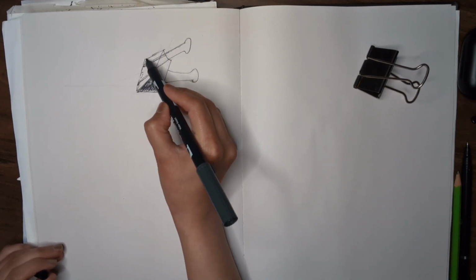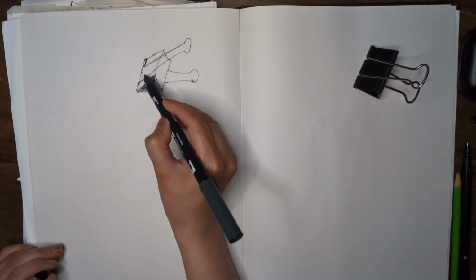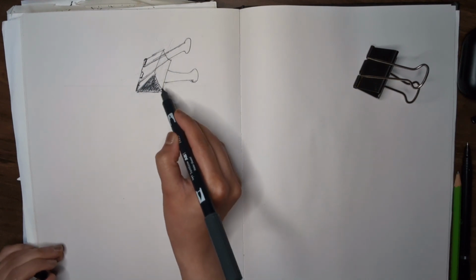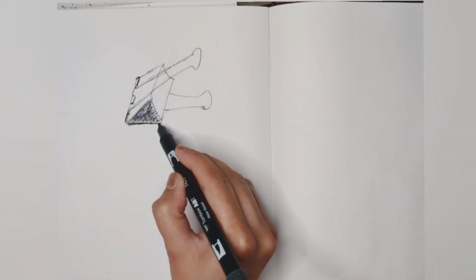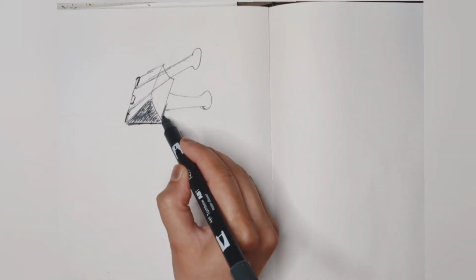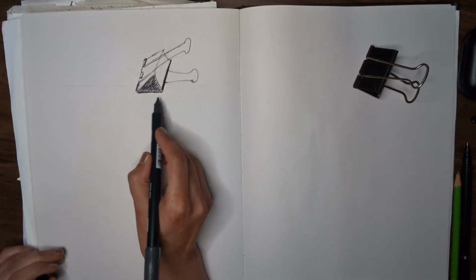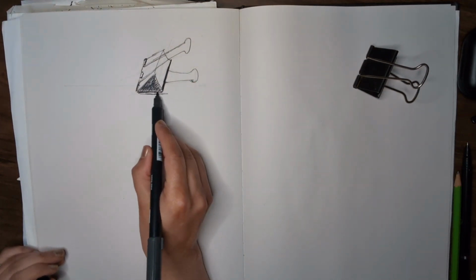And if there's any other area that has more shadow, I'm going again to pronounce it using my marker. You can feel free to use colored pencils, watercolor pencils, or any other medium that you want to add some details.